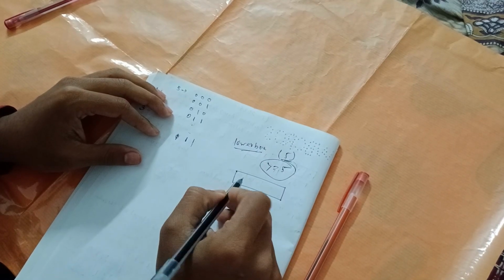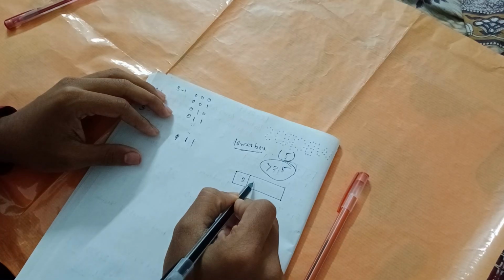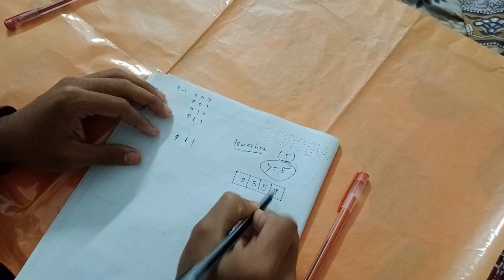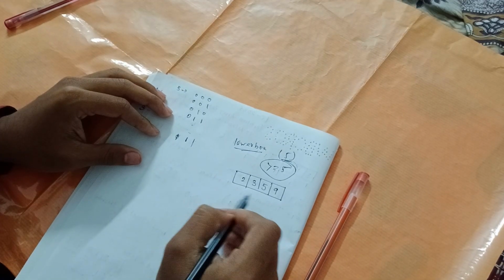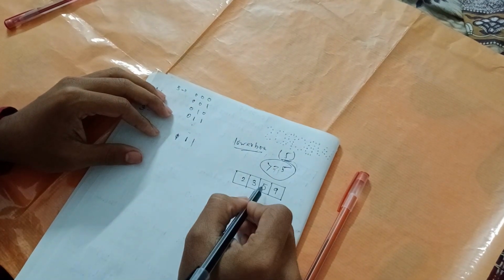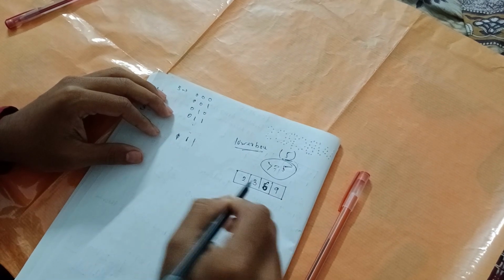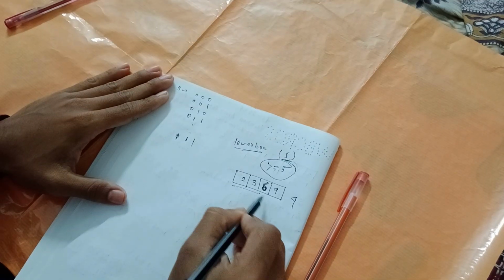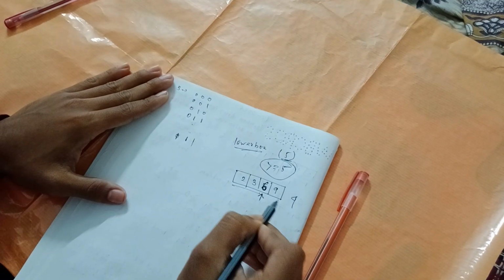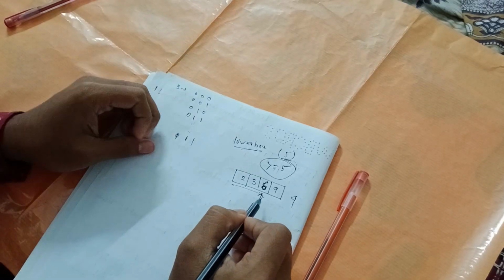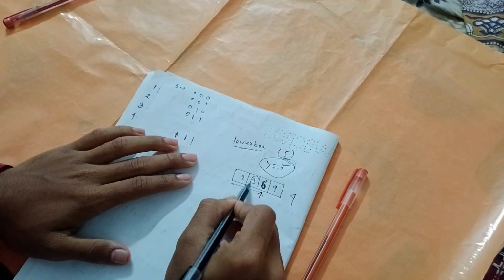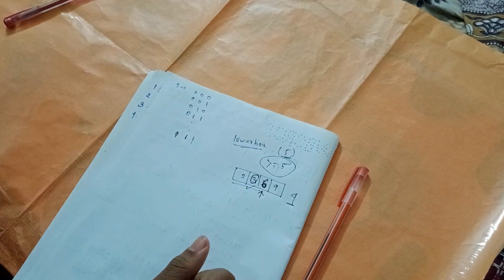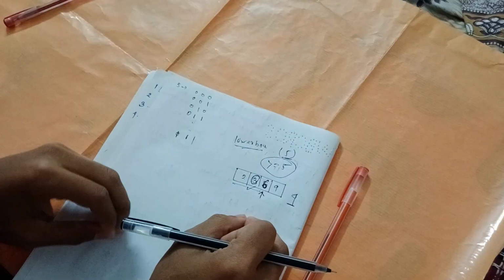Say we have 2, 3, 5, 9. Let me make it 6. If we want to find 4, then we search here and find 6. But if we also go to the previous element, we find the closest value to 4, which is 3, so we need to check here. I also have this in my copy.